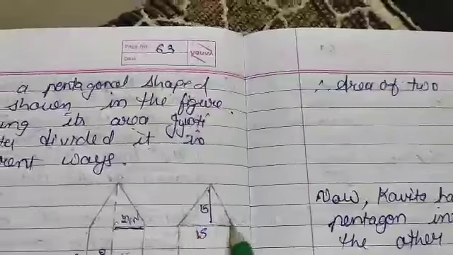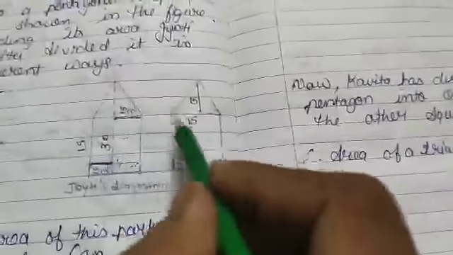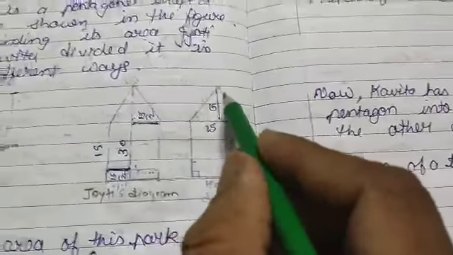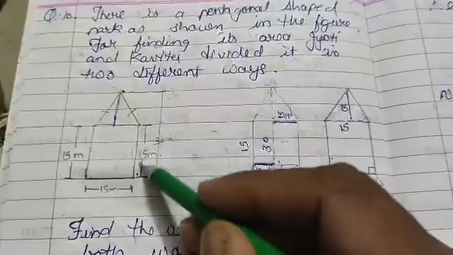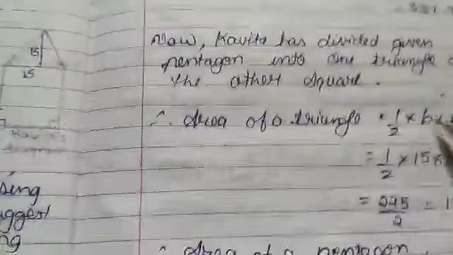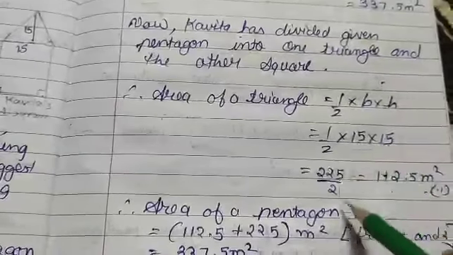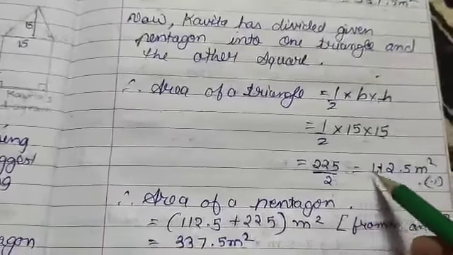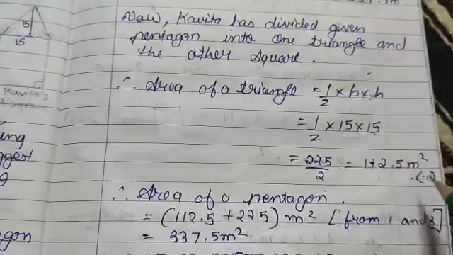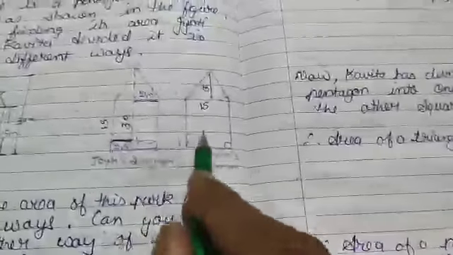It is very simple to find out the area of a triangle. That is half into base into altitude. That is half into base 15 and altitude also 15. This is how you got this 15, because the lower part is 15 and the total length is 30, so the upper part will be 15. So the length of the altitude is also 15. So half into base into altitude, half into 15 into 15, that is 225 by 2, so half of it is 112.5 meter square.